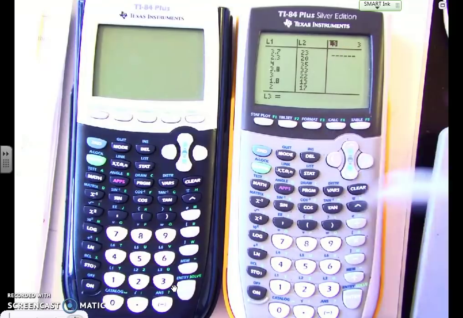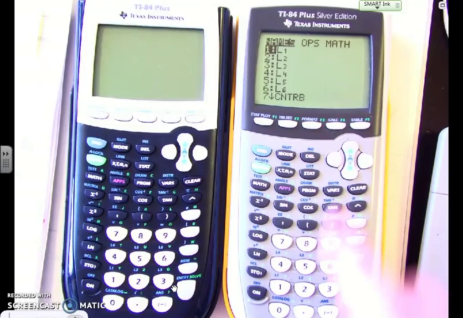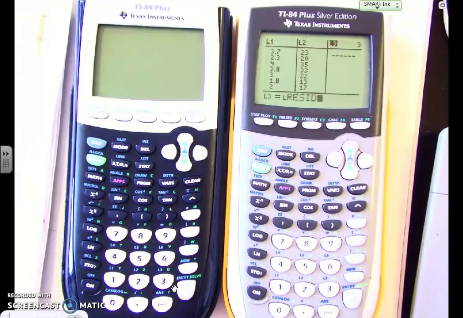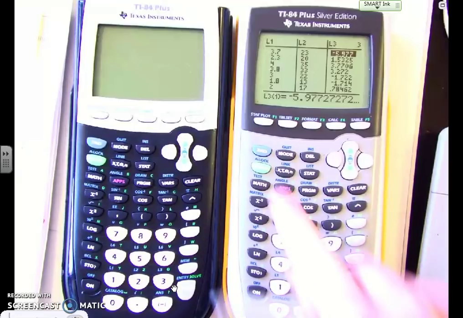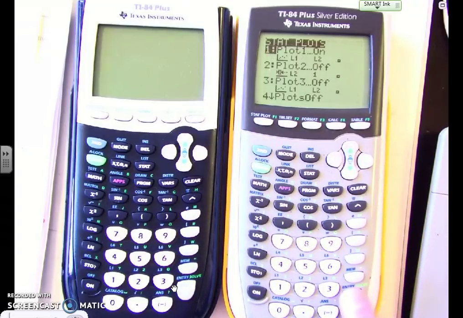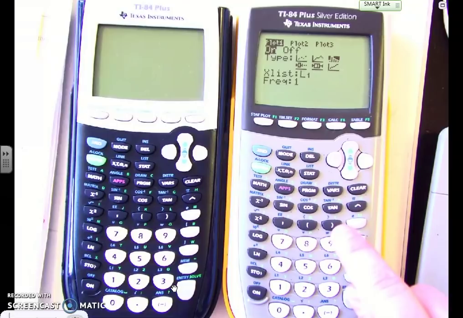Remember that it's stored right here where it says lists. So we go second list, scroll down till you get to the residuals. Those are your residuals. They're already stored in there. If you hit enter, they put all the residuals in there for you. So I want to look at the histogram of the residuals. So to do that, I'm going to go second stat plot, change it to a histogram of list 1.